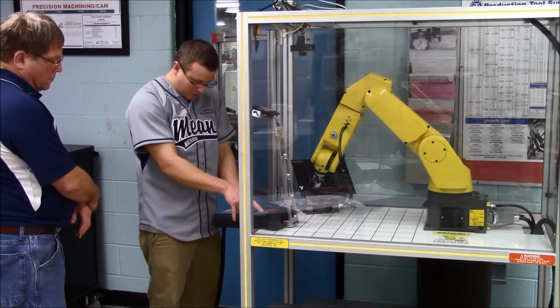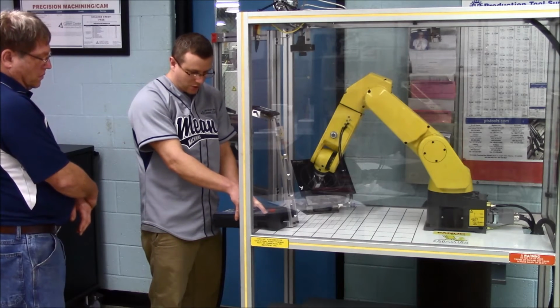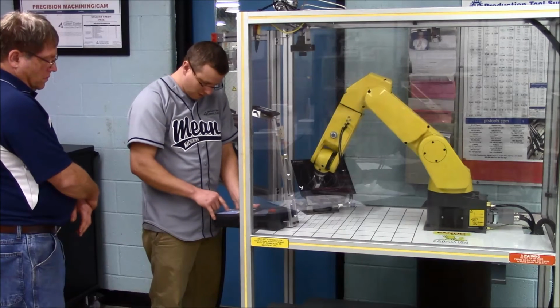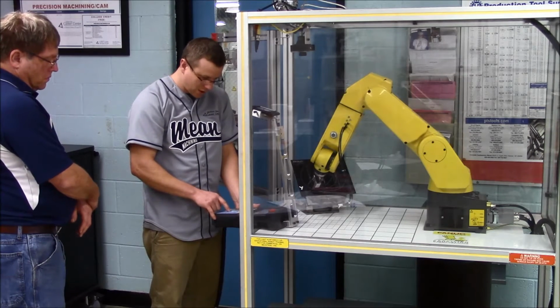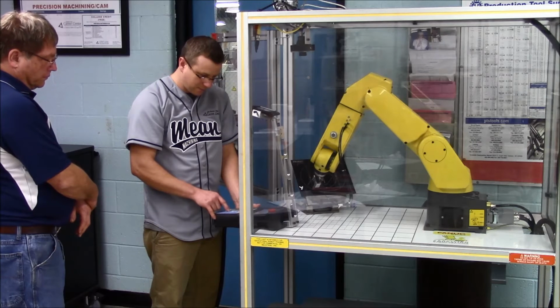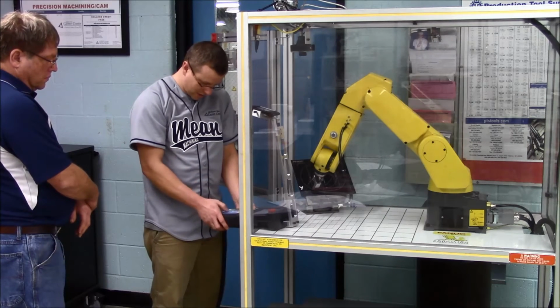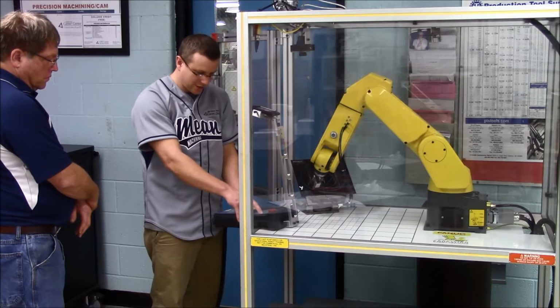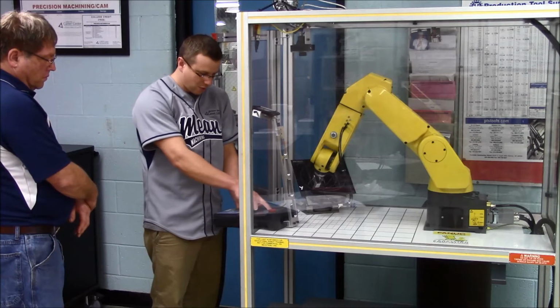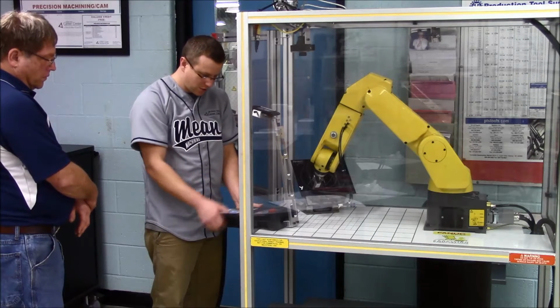Now, as you see right here, we're in tool right now. We can push coord and go to the user frame. And so we can push shift record and we can actually see which user frame we're in. We just reset user frame number 1 and we are using user frame number 1.